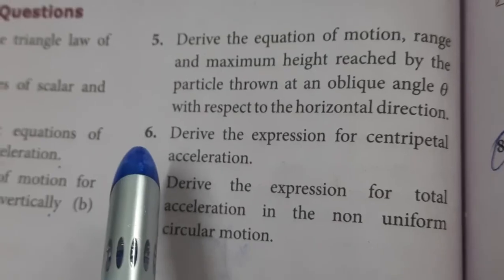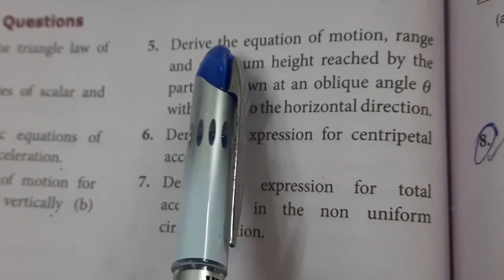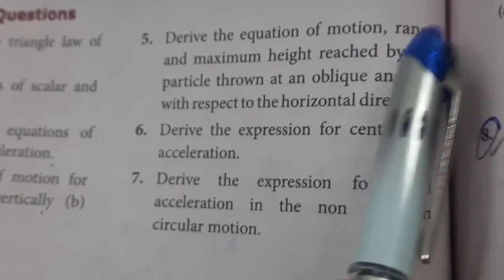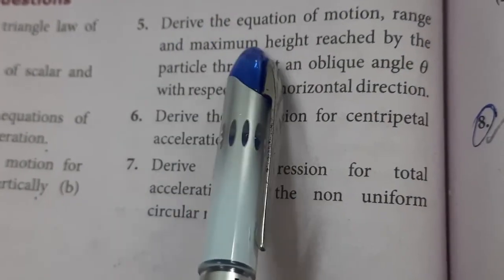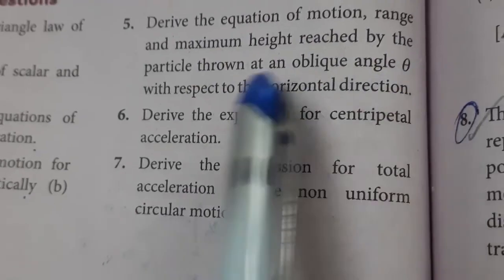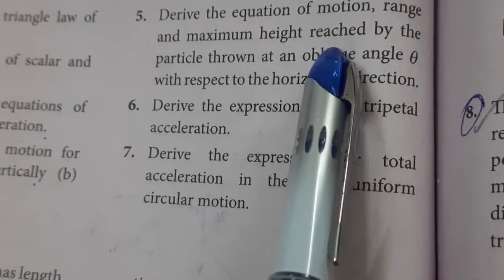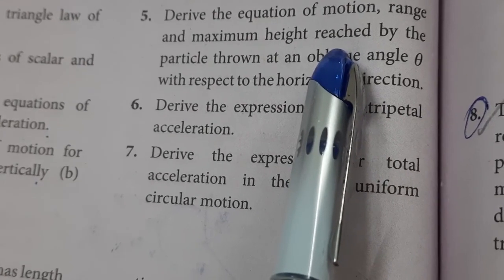Students, you have to learn the book back question. Derive the equation of motion, range and maximum height reached by the particle thrown at an oblique angle theta with respect to the horizontal direction. This is today's topic. Learn well, students.